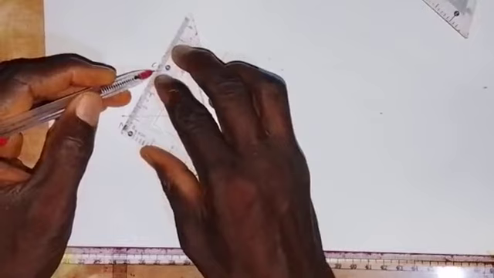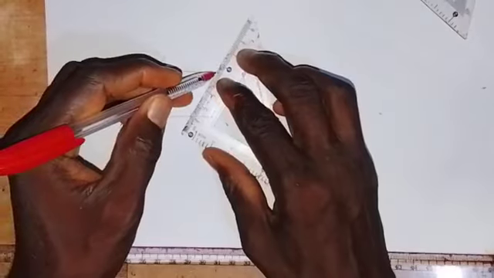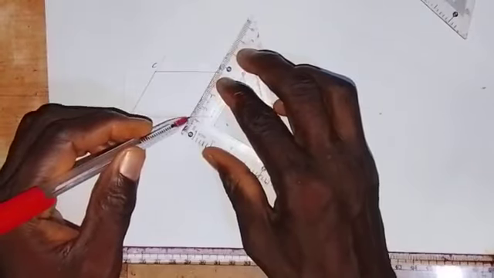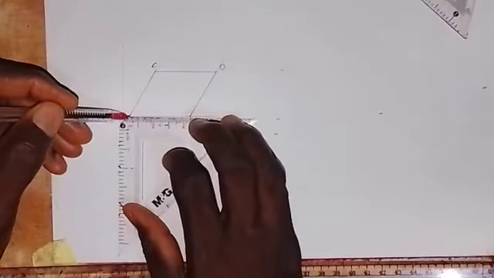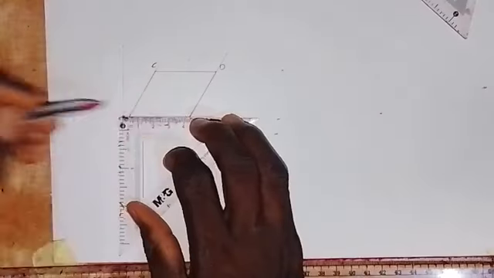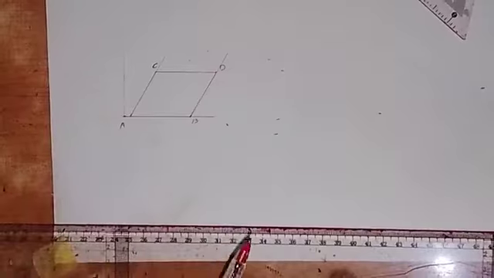So I'm going to make this line a bit more visible. Okay, so we have it like this. All right, so this is the given figure. Okay, so now let's look at how we can make use of this third method that can be used to do the enlargement of this figure.